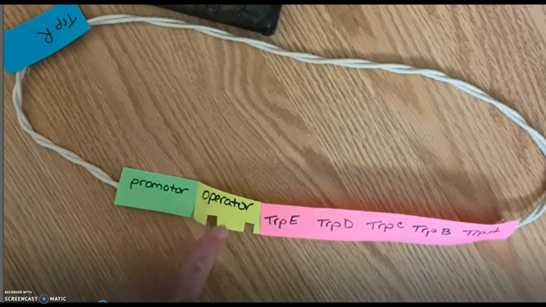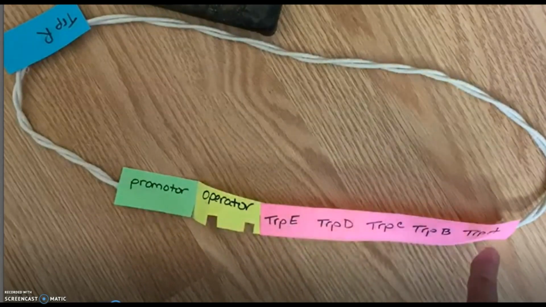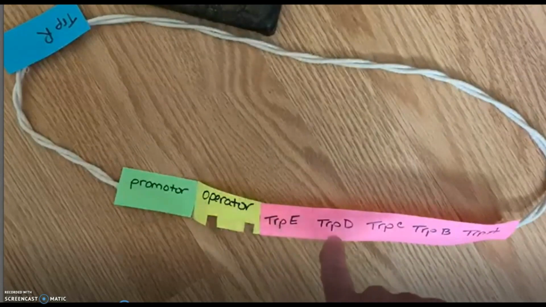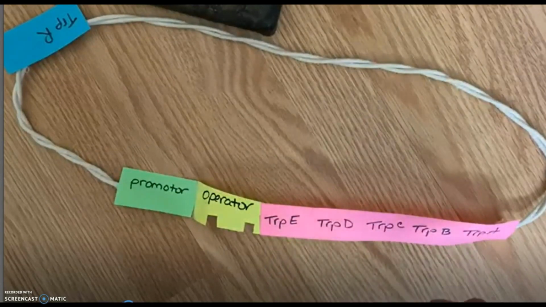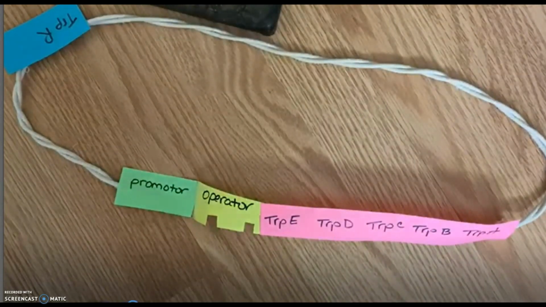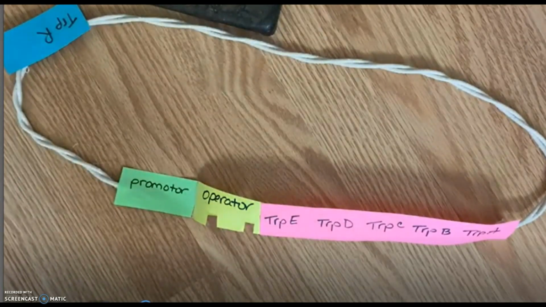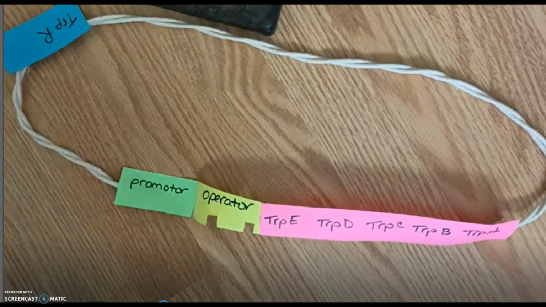If we look at the actual operon, we have a promoter and we have an operator, which is a cis-acting site in between the promoter and the genes. And then we have all the genes involved in the operon, and they're all connected together. In this case, we have trpE, D, C, B, and A. These all code for enzymes that are involved in the biosynthesis of tryptophan. The resting state for this operon is on. In other words, the genes are being expressed in the resting state.